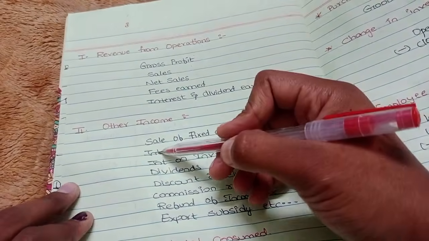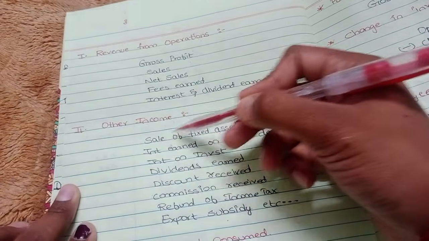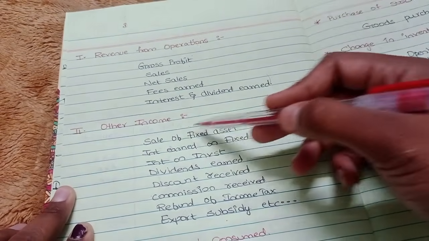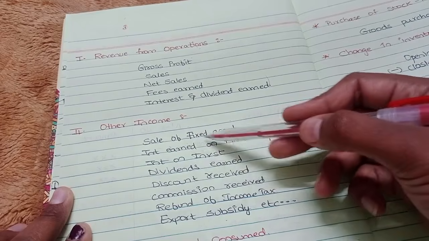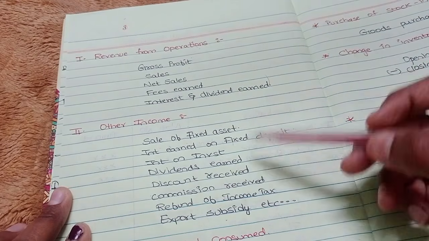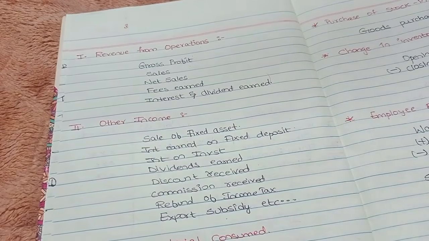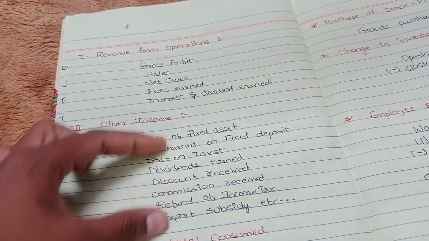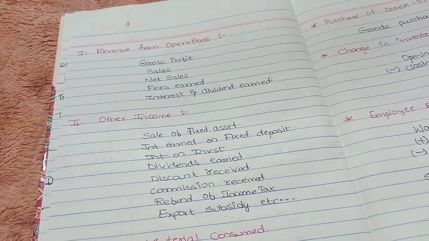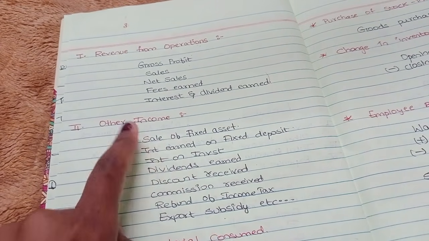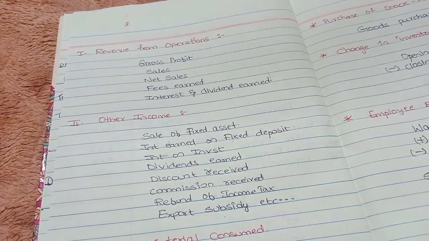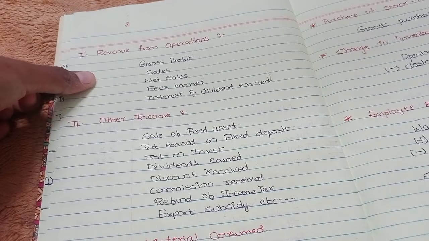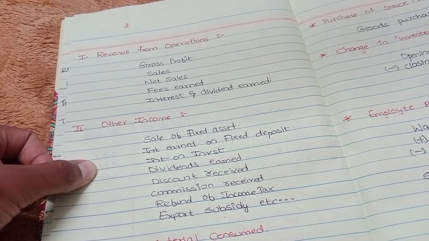Other incomes. In other incomes, what are the things they will ask? They will not give "other income" as such. What they will give: sale of fixed asset, interest earned on fixed deposit, dividends earned, discount received, commission received, export subsidy. Names like these you will get in the question. You need to consider those as other income. After adding revenue from operations and other income, we will get total revenue.